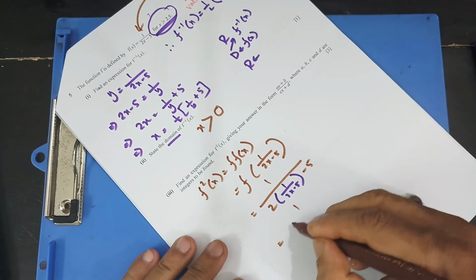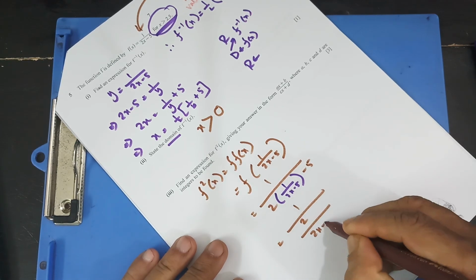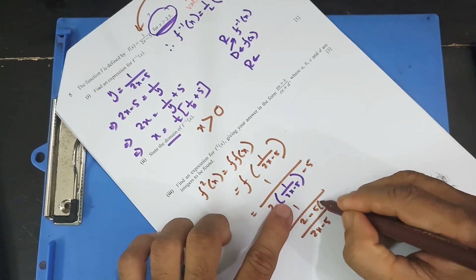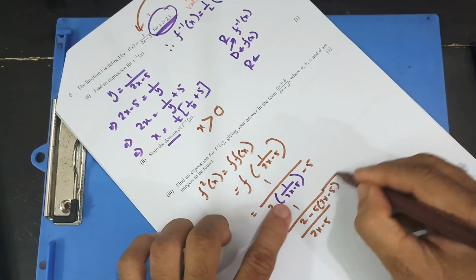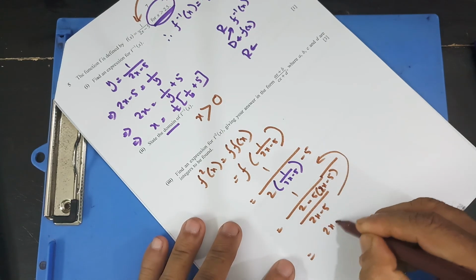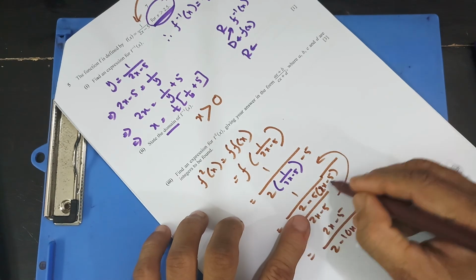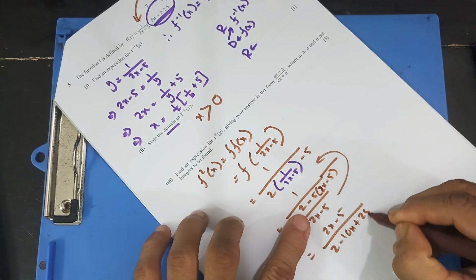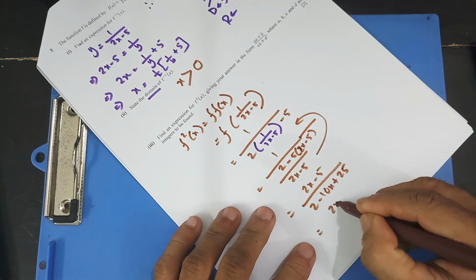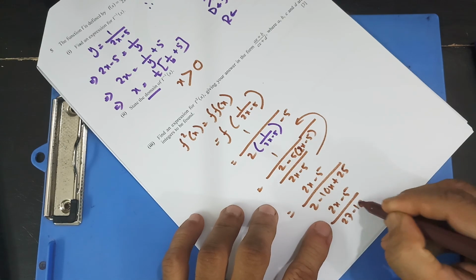If I take the bracket off, 2 goes up there, and this is 2x minus 5. Then it's going to be 5 times 2x minus 5, taking the bracket off, that's going to be minus 10x plus 25. So it's going to be 2x minus 5 over 27 minus 10x.